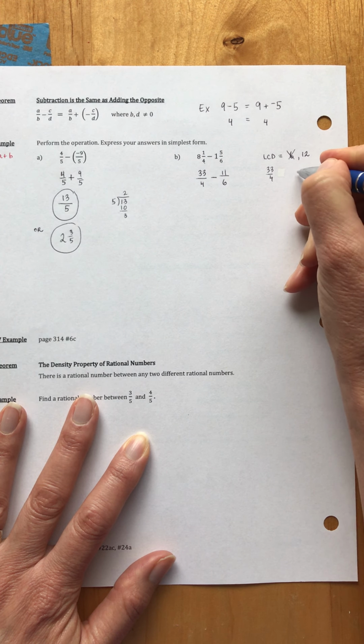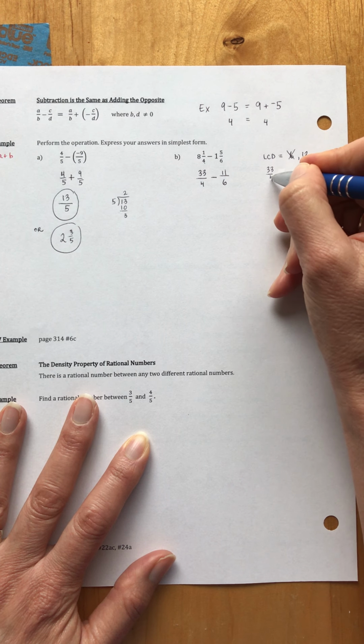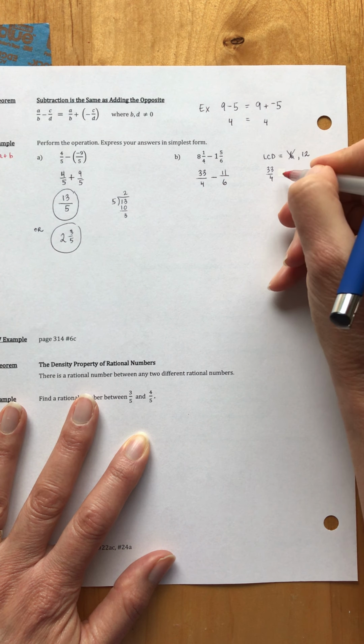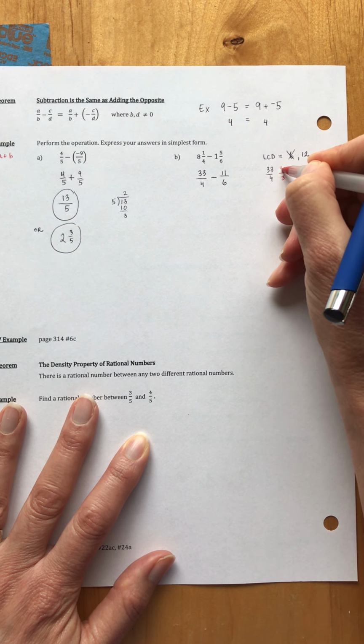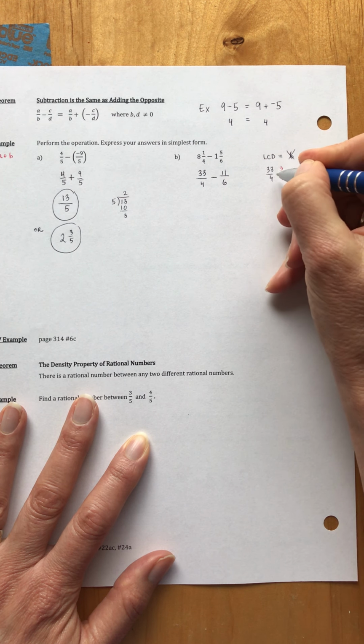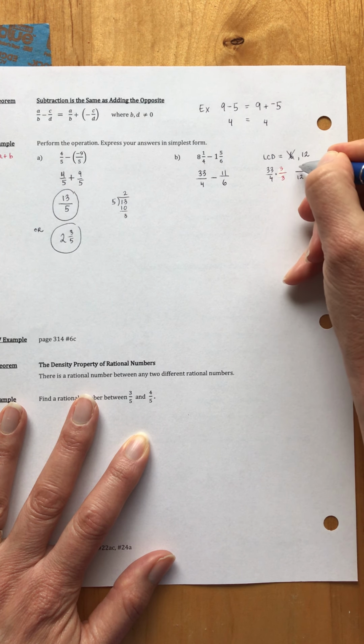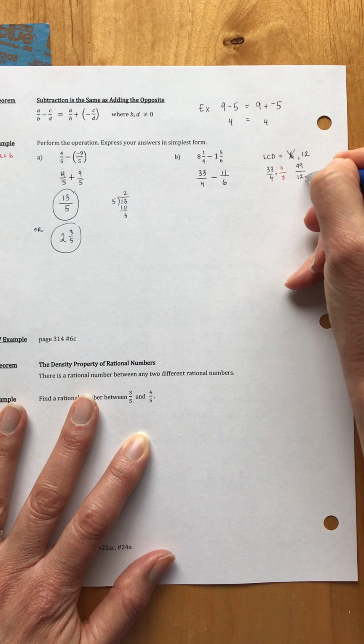Okay, so we have 12. So 4 times what is 12? 3. So whatever we do to the denominator, we've got to do to the numerator. So we get 99 here over 12.